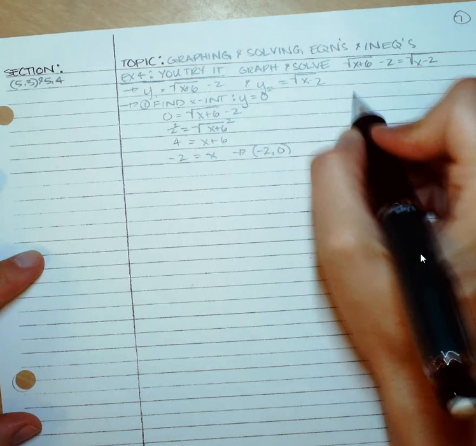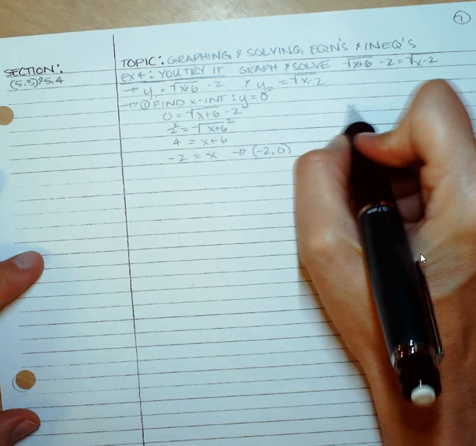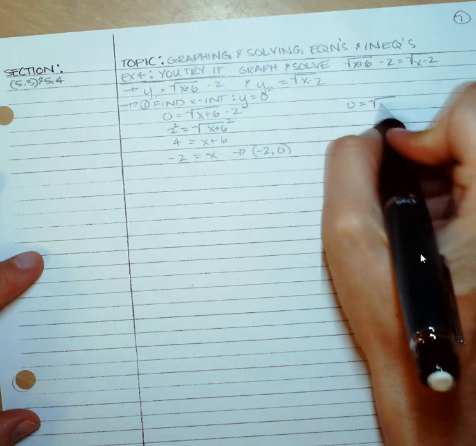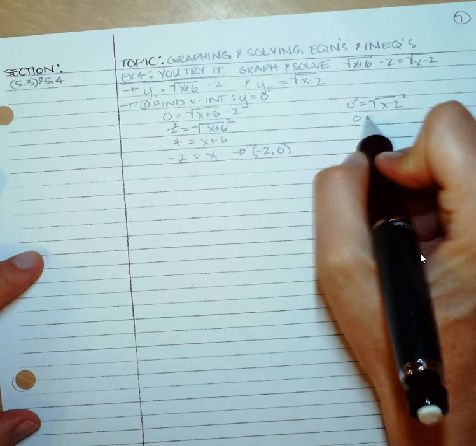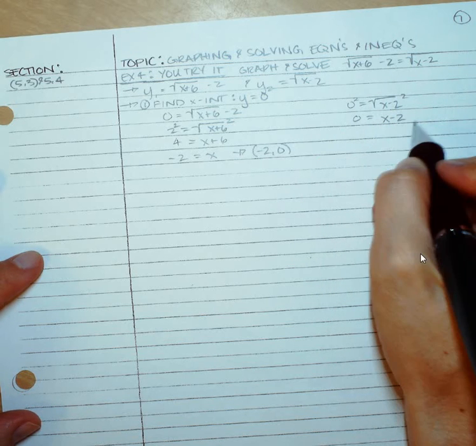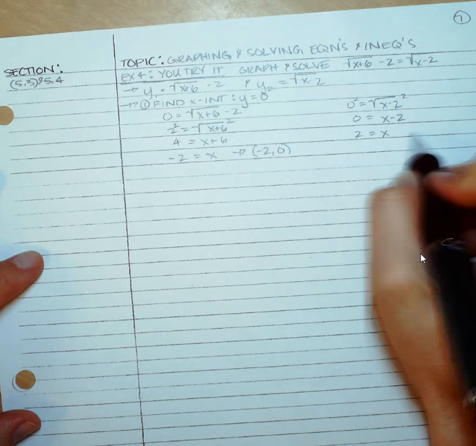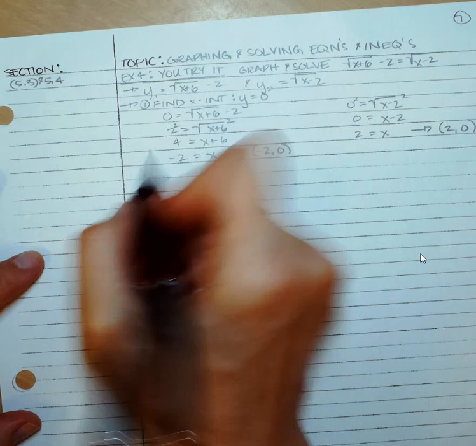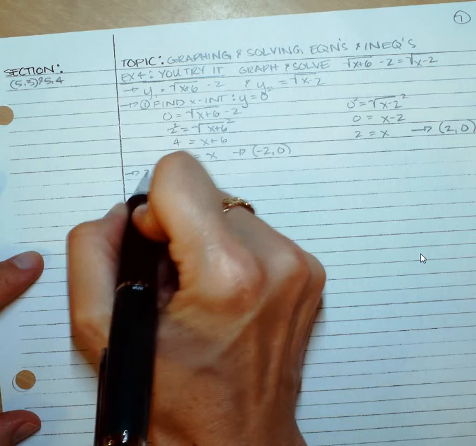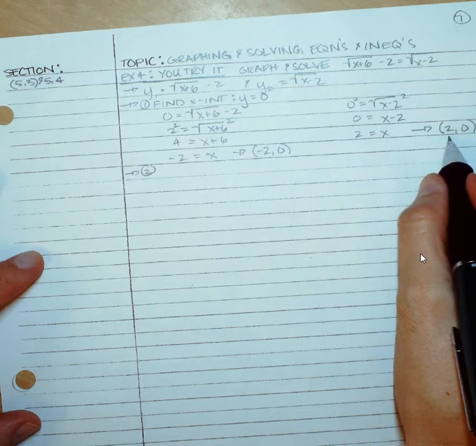On this side, I'll have 0 equals the square root of x minus 2. When I square both sides, I still have 0 equals x minus 2, and moving the 2 over, I get 2 equals x. So that gives us the point 2 comma 0. Alright. That's some nice symmetry there, actually. I can't help but admire it.